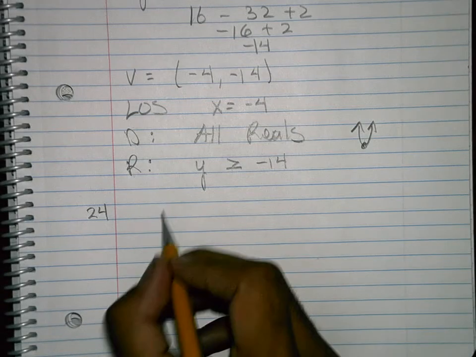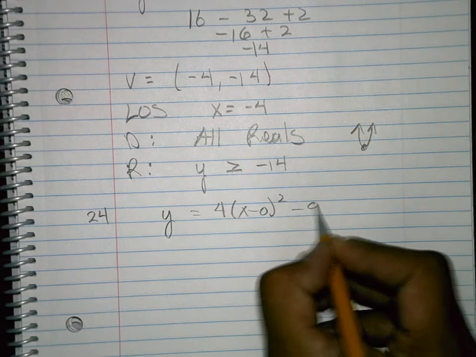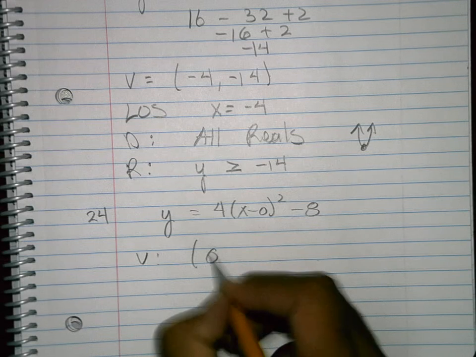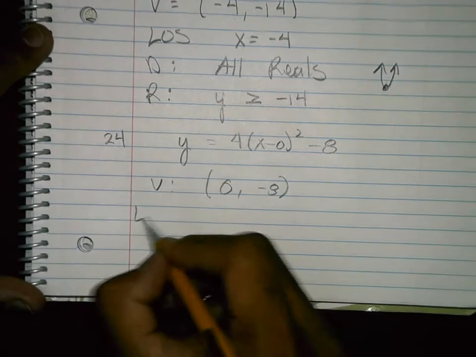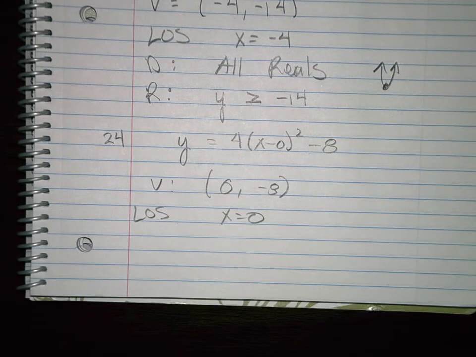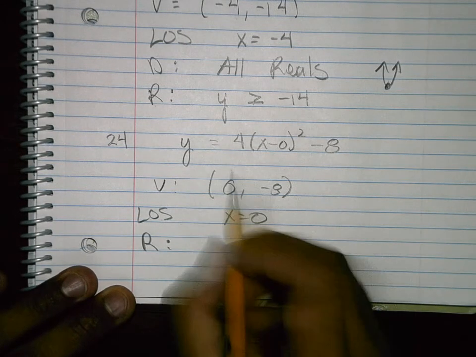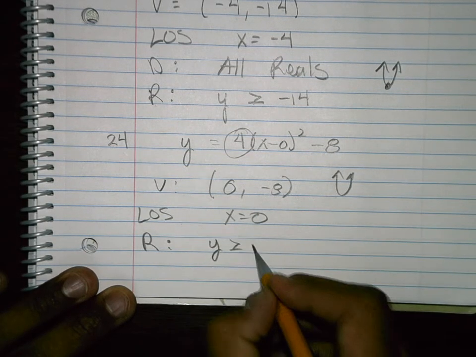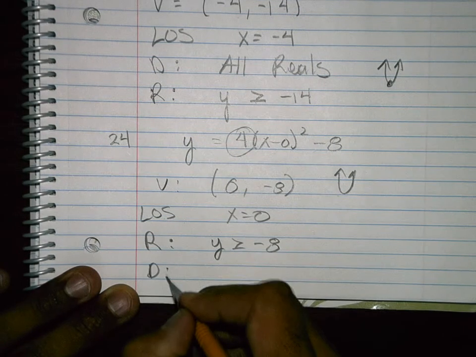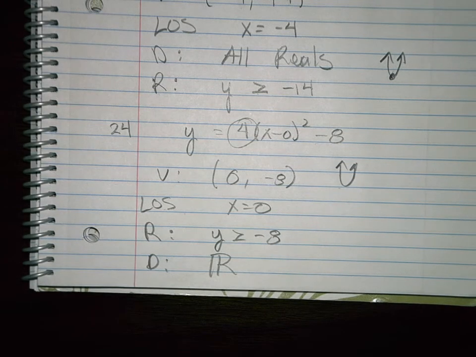It's in the HK form or the vertex form. So I'm going to rewrite this so that I can see my h and my k. Okay. So my vertex is the point 0, negative 8. My line of symmetry is x equals 0. If you don't put the x equal, it's wrong. My range, yes, let's do range here, is, now go look at the original one. This a value is positive, so this also opens up. So it's y is greater than or equal to negative 8, and the domain is all reals. Now you can write that with that double-lined R. Okay.